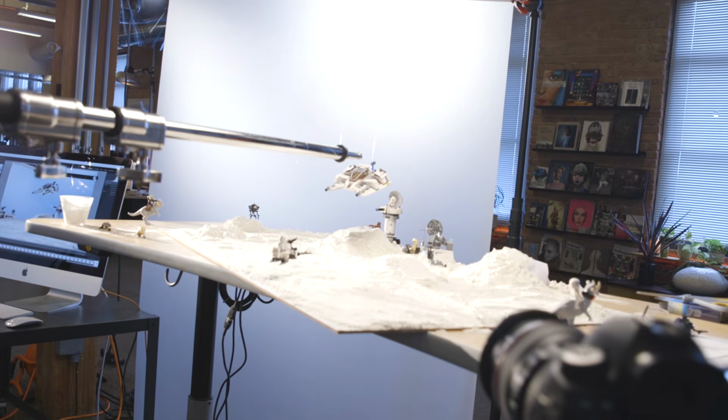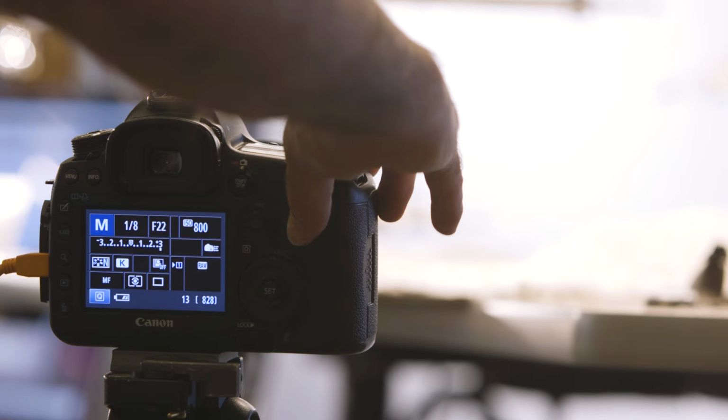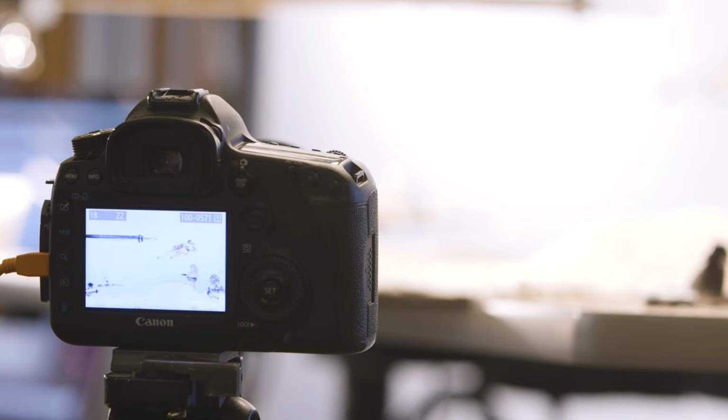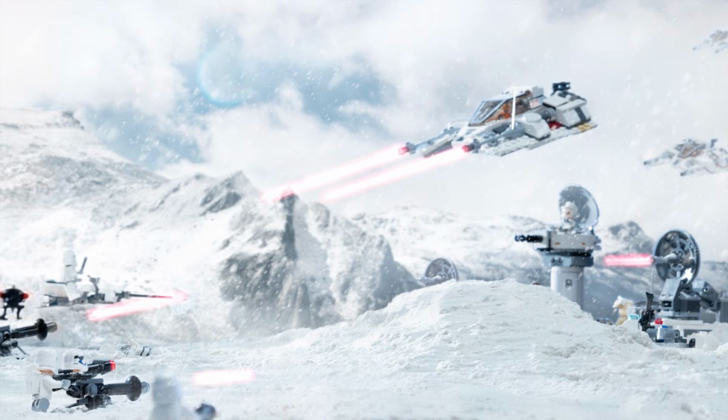So now we have all our settings right, it's time to have some fun. Our whole goal here was to create a realistic image straight out of camera. Now, I am gonna be combining multiple different exposures and doing a little bit of composite work, so stay tuned for that really fun Photoshop tutorial.